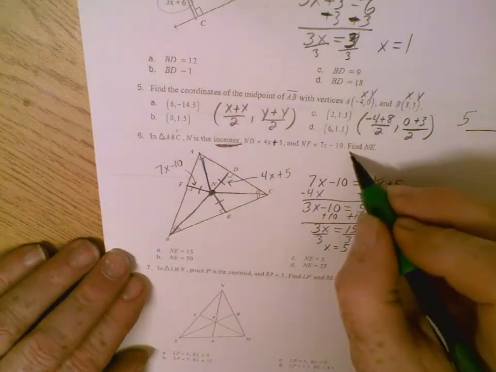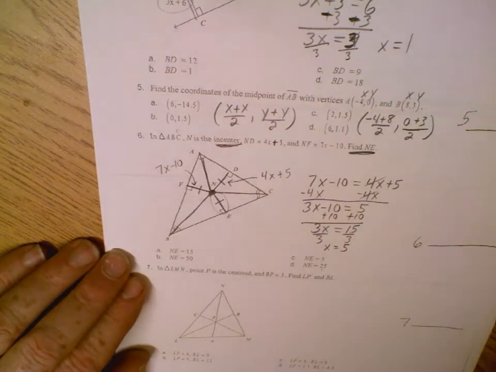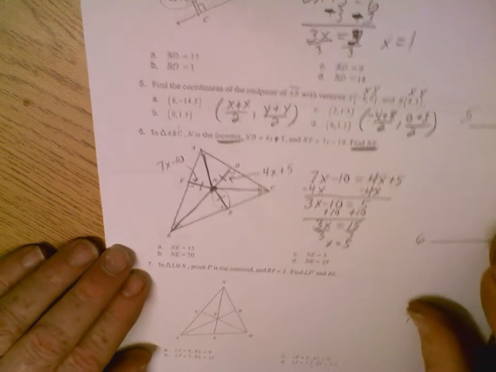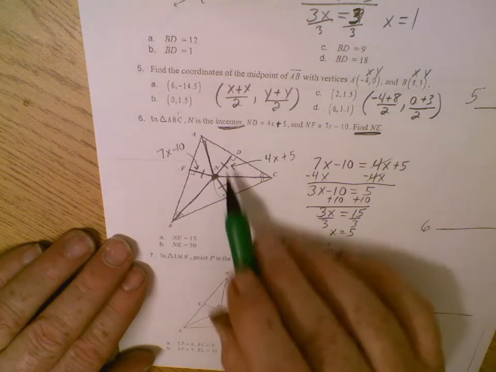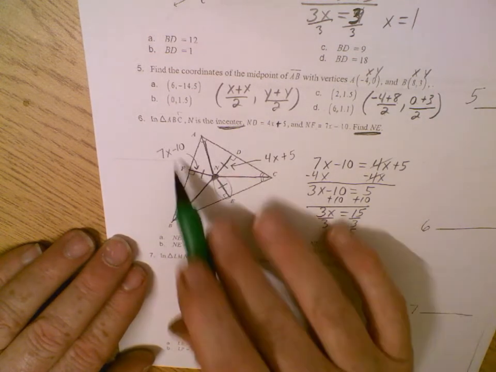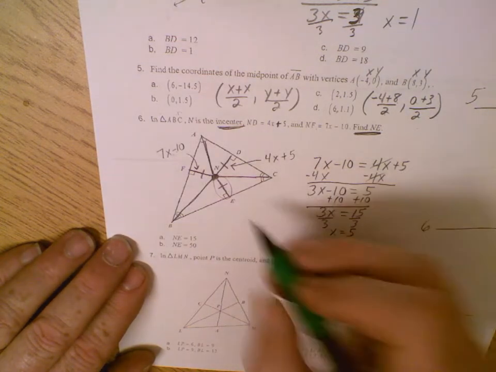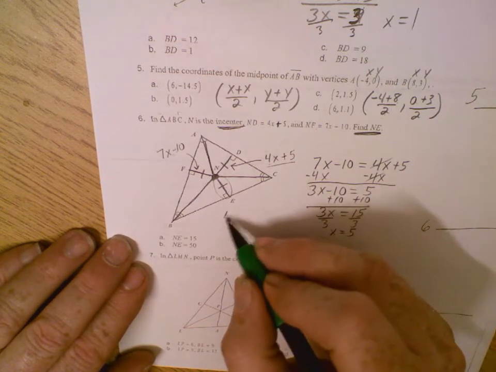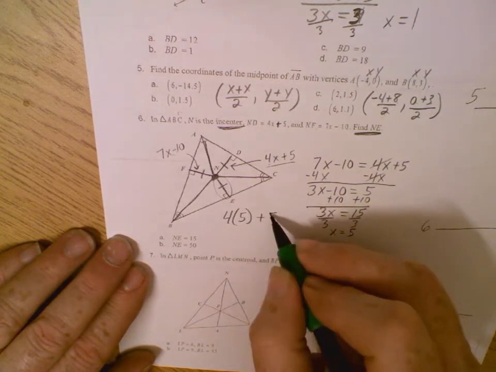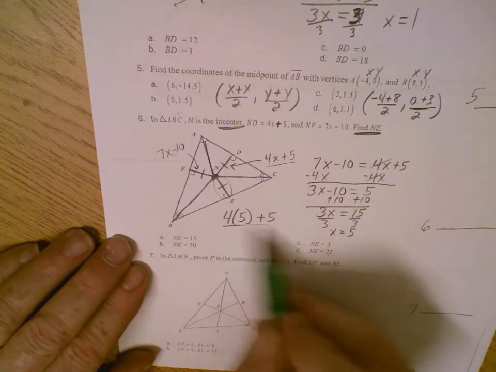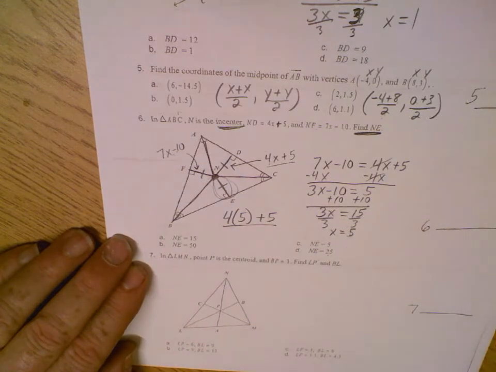They ask us to find the length of segment NE. Well, NE is that segment right there. They didn't tell us anything about segment NE, but we do know that those 3 segments are all the same, so if we find one of them, then we'll know all 3 of them. So it doesn't matter which one we plug into. I'm going to plug into this one right here, and I get 4, x is 5, 4 times 5 plus 5, figure that out, and that's going to tell you how long segment NE is.